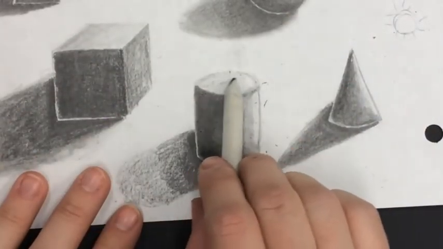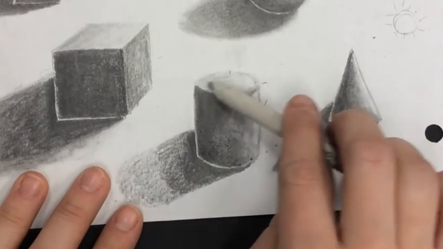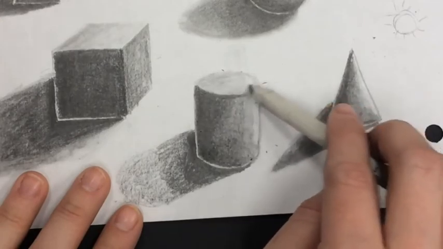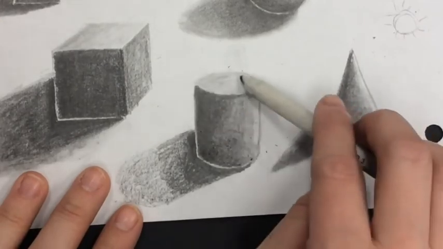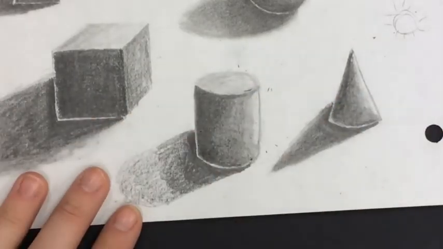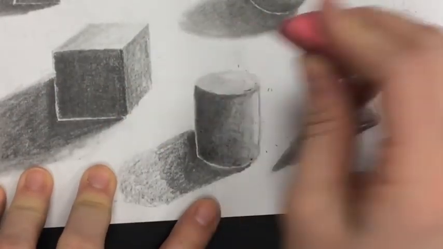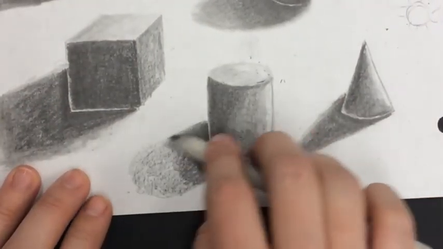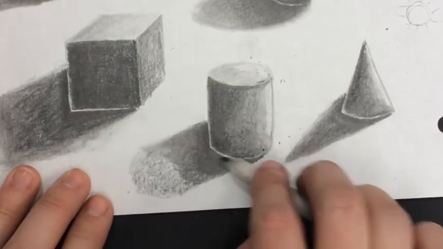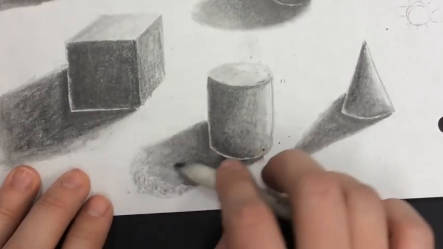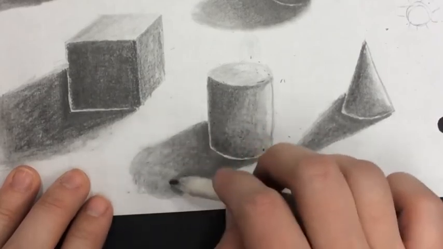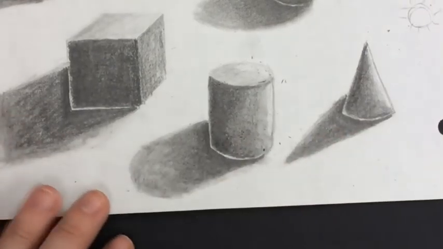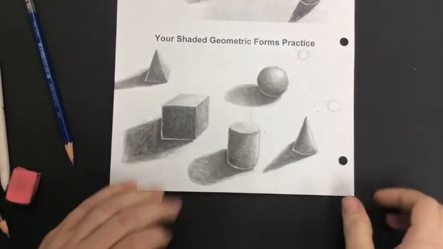Then it's time for the top of my cylinder. And lightly define it this way. I can even come back in, show my highlight there. And then last but not least, my cast shadow. And there you have geometric forms shaded.